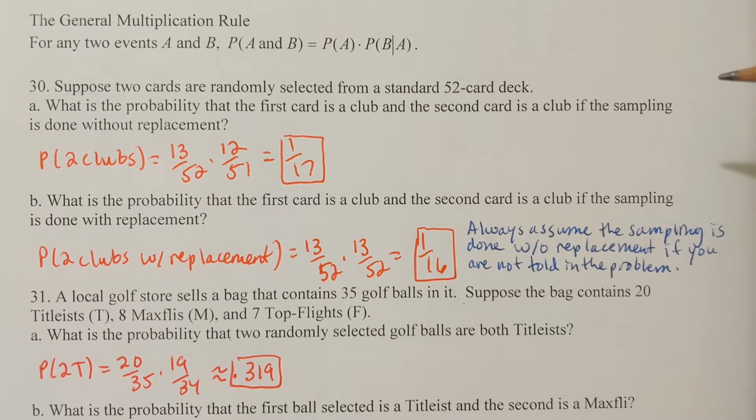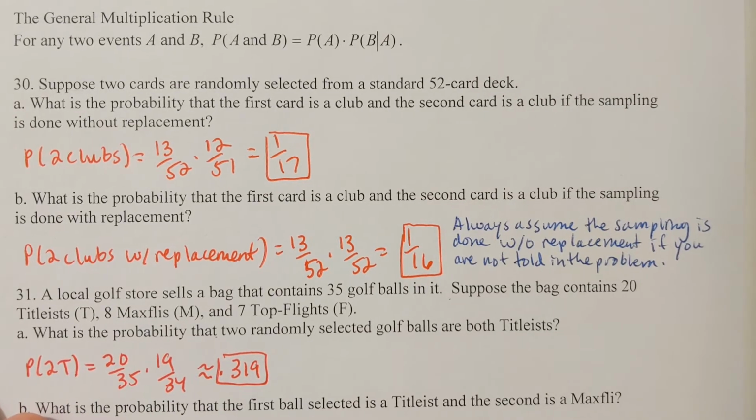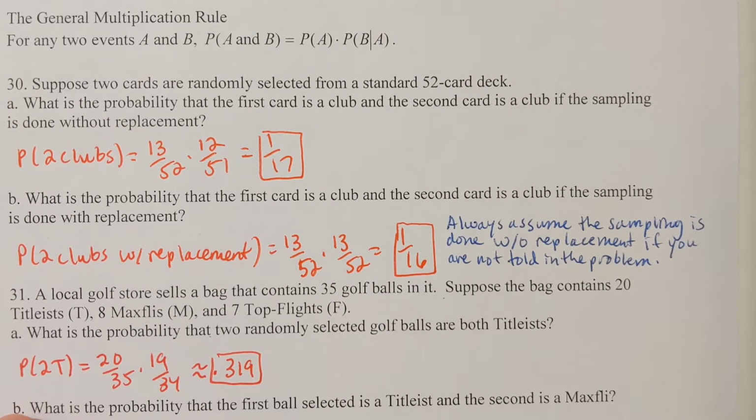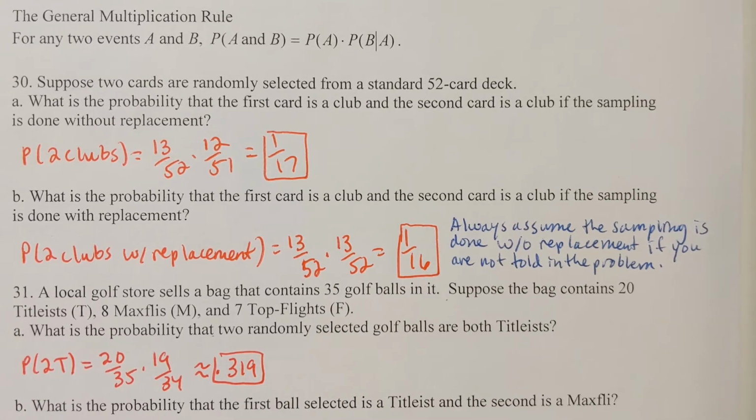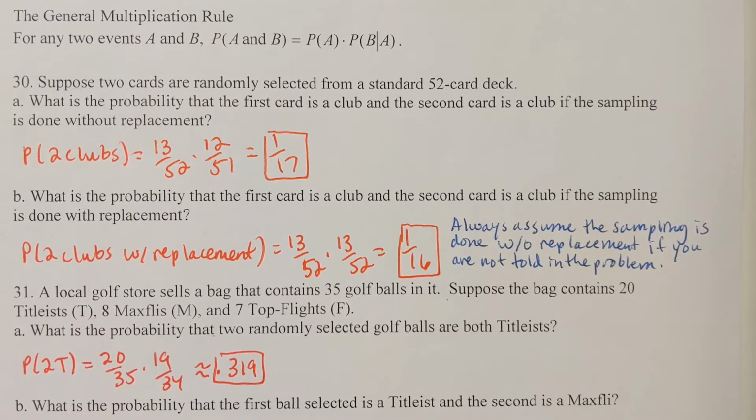Now I've got a note here. Always assume that the sampling is done without replacement if you are not told in the problem. So never assume that the card is going to go back in the deck or the ball is going to go back in the jar or whatever, unless you're told that.